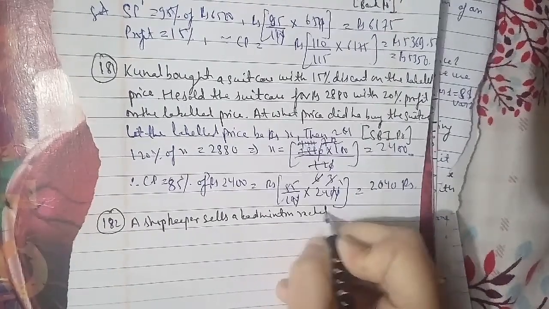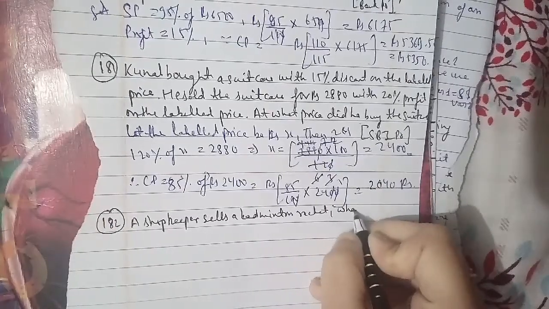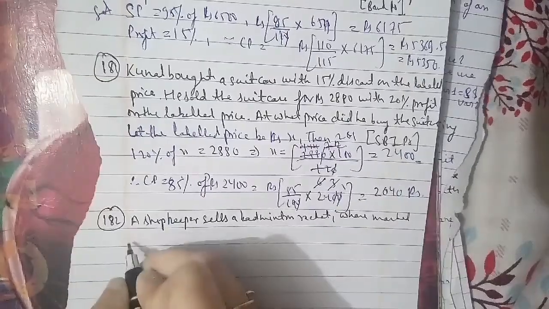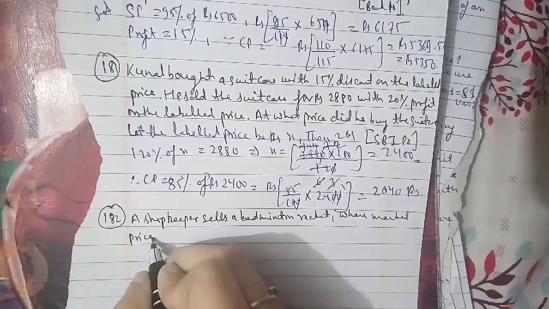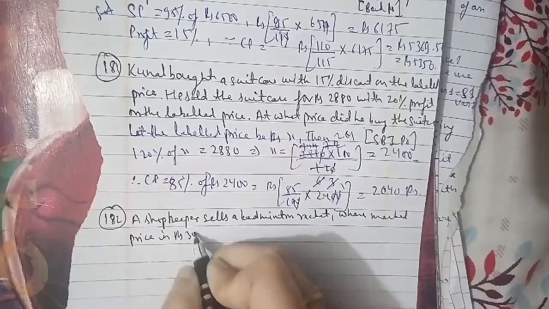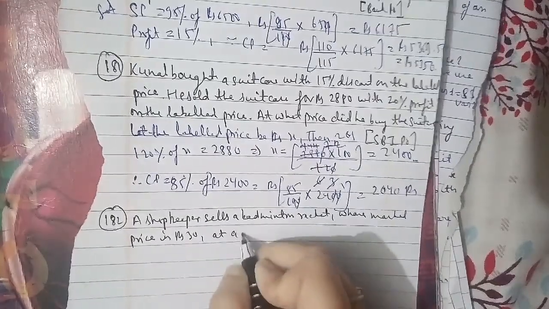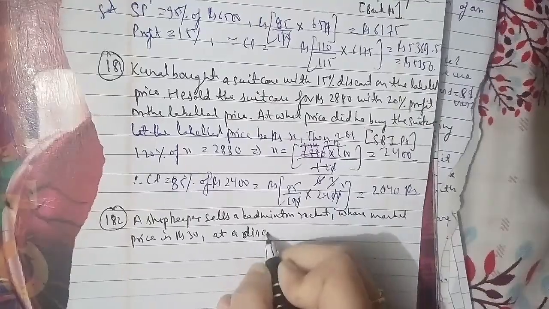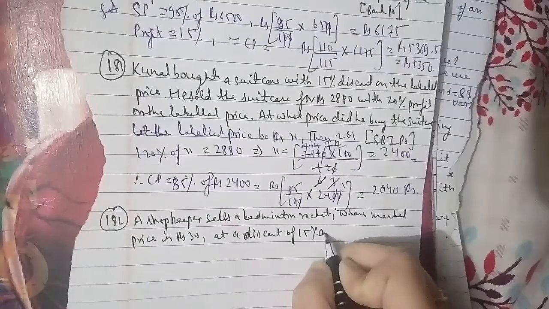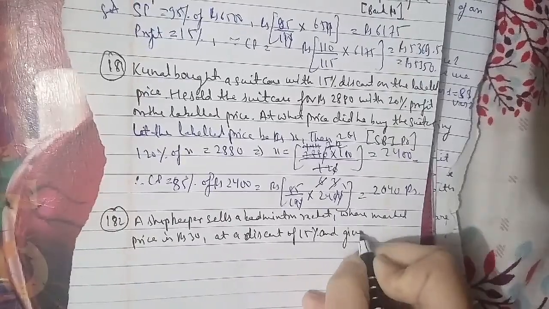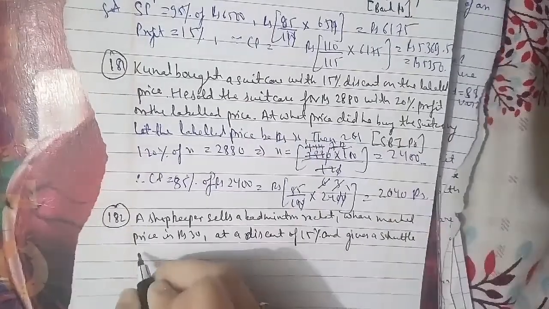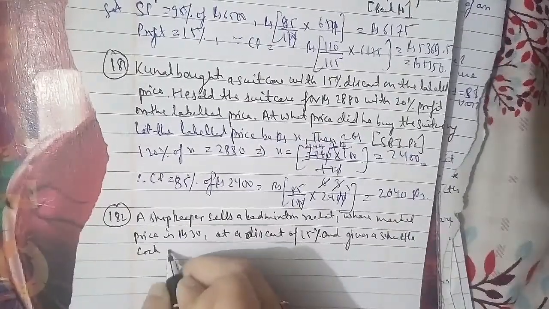Even then he makes a profit of 20%. His cost price per racket is, this has been asked in SSC examination paper. That has been the important one, and that is what we'll have to talk about as well.